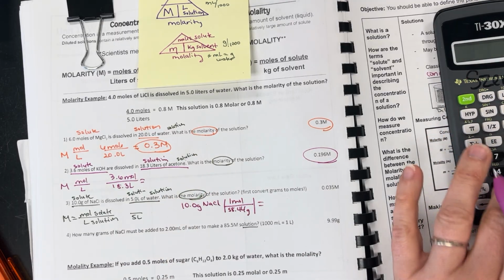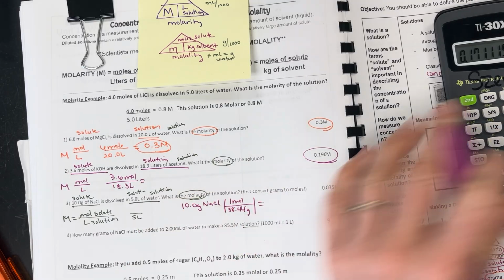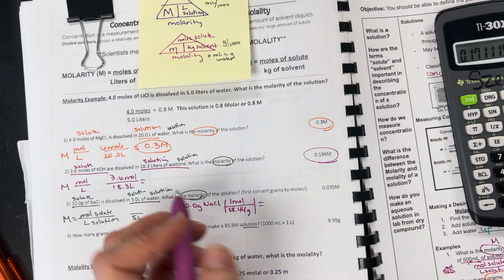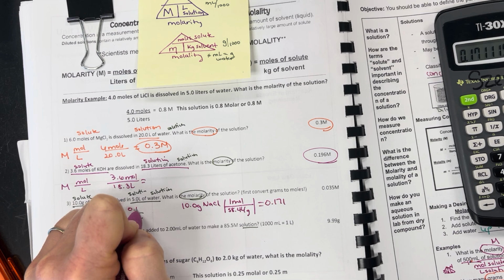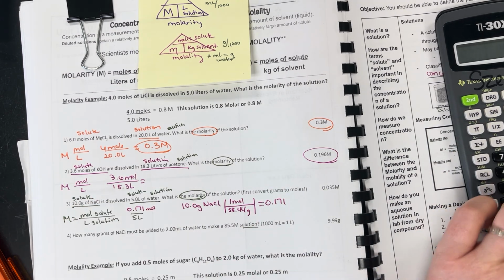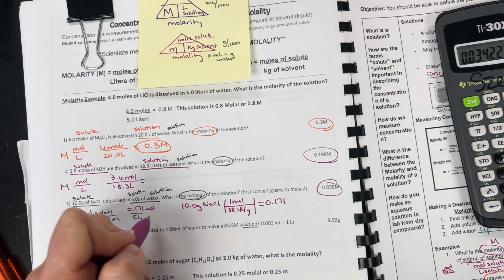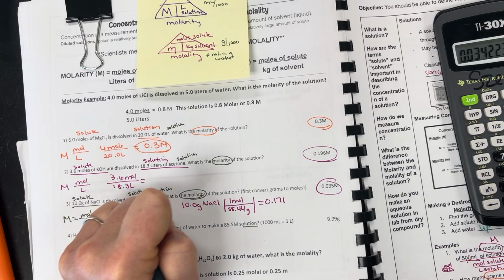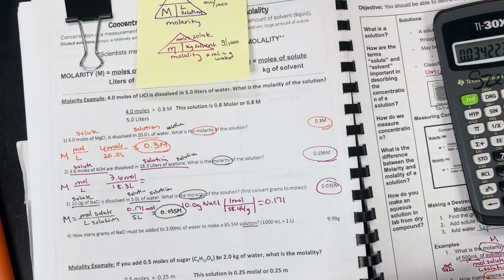So 10 divided by 58.44 gives me 0.171 moles. Now I divide that by the 5 liters and I get 0.035 molar as my answer.